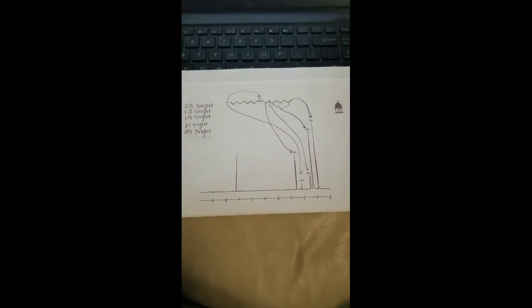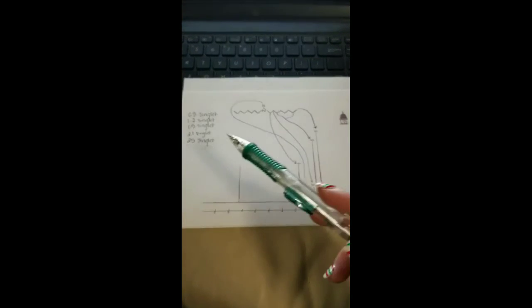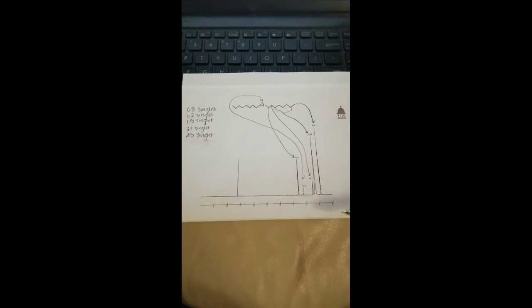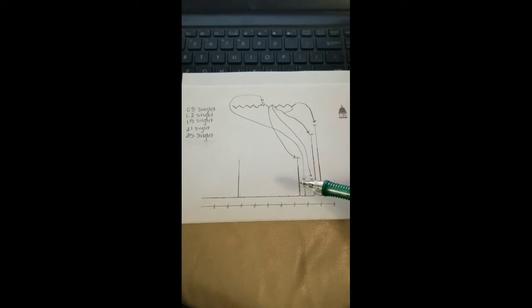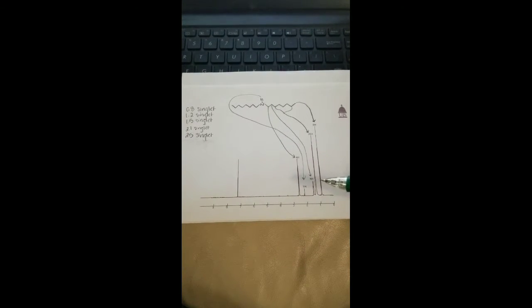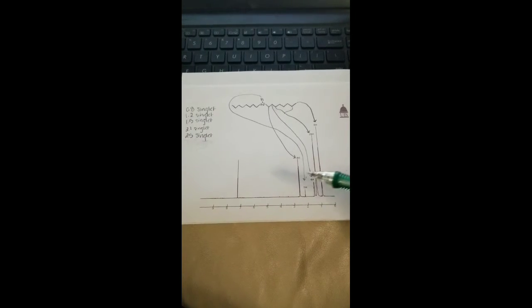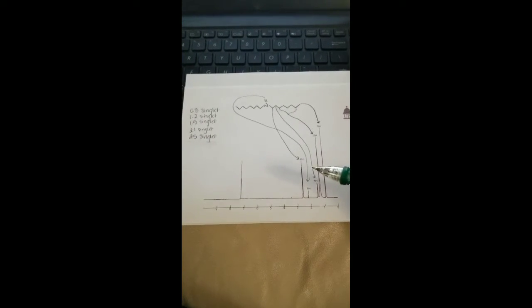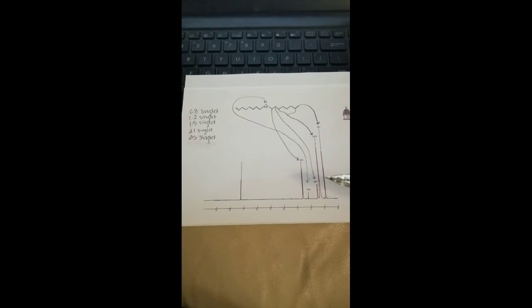Here is the graph for proton NMR. I've already written down what we find at each spot. We've got a lot of singlets here, which is very nice, because once you get into doublets and triplets and multiplets, it gets more complicated.